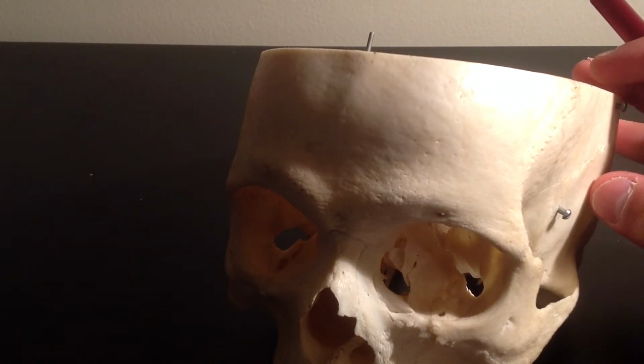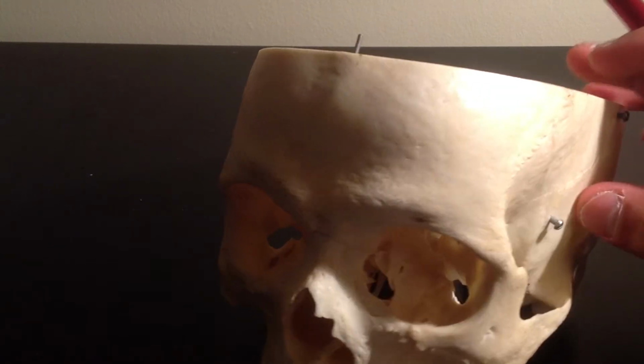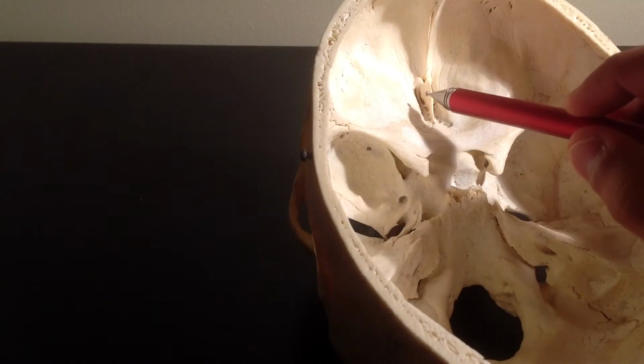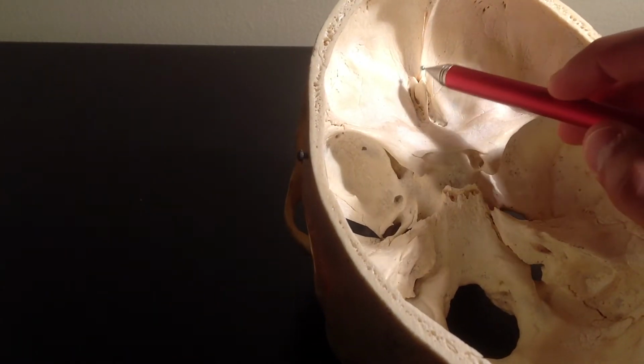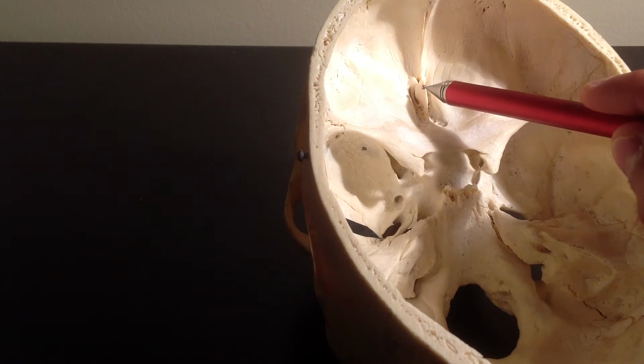The structures that you need to know are about 5 of them, and we're going to talk about each one. From the superior view, this structure is called your crista galli. The crista galli is the anterior attachment of the falx cerebri.